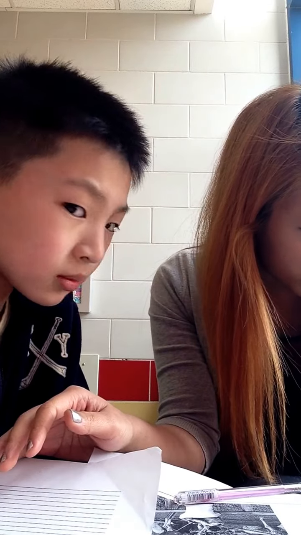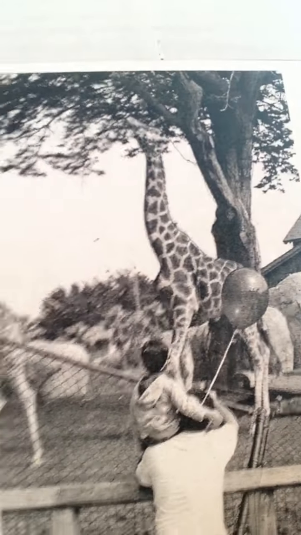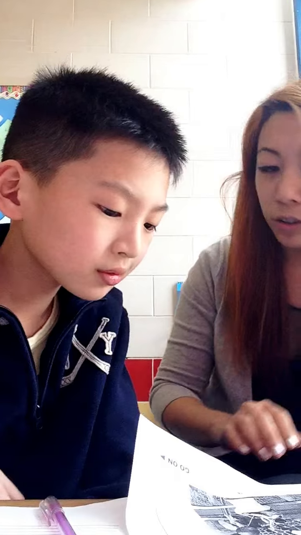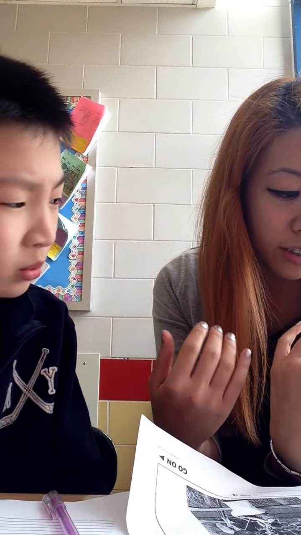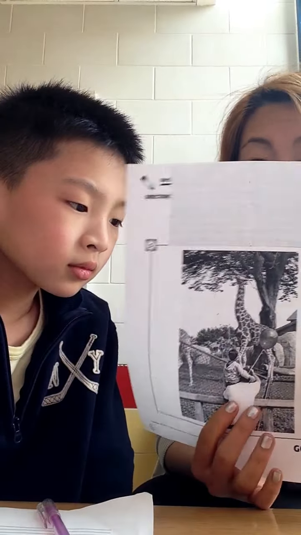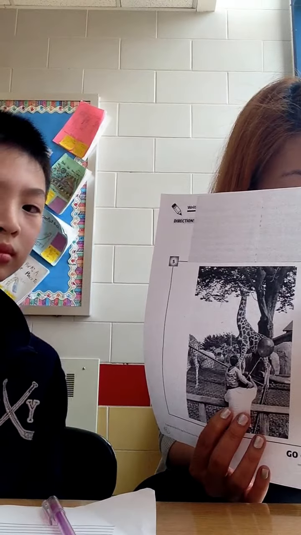We are going to talk about a flash write piece that you did earlier, and it is around this picture. The question is, write as quick as a flash of lightning. We will play a song, and you can only write when the song is playing. When the song is over, you need to stop. For this specific picture, you will write about zoos are a fun place for children.